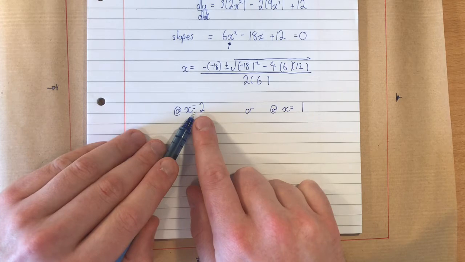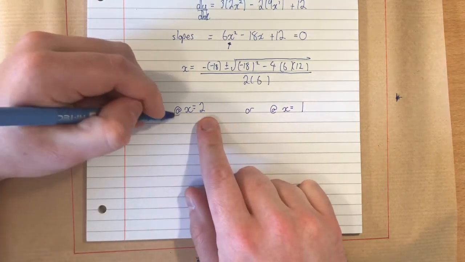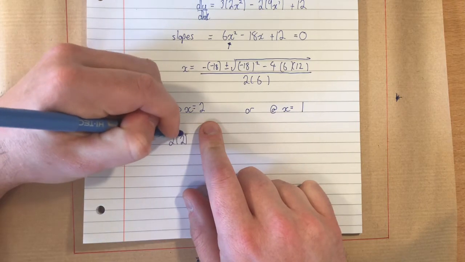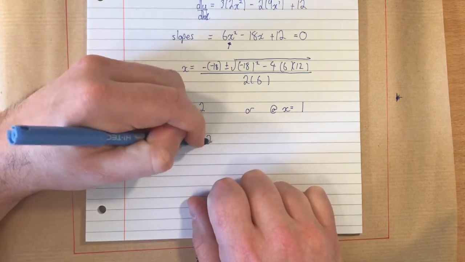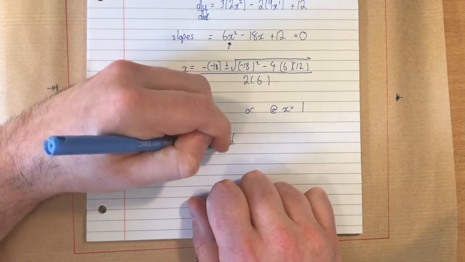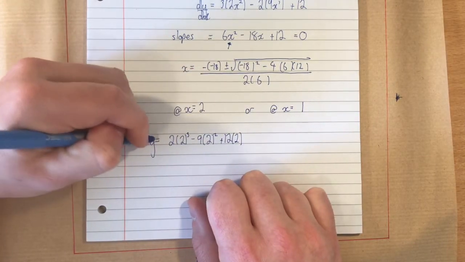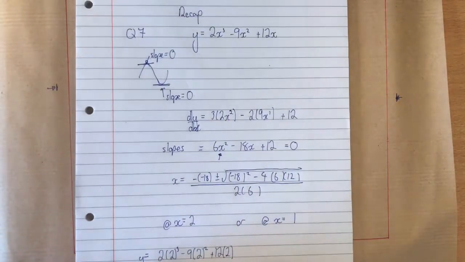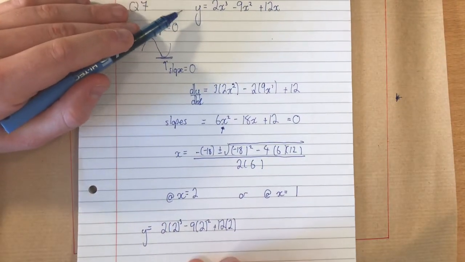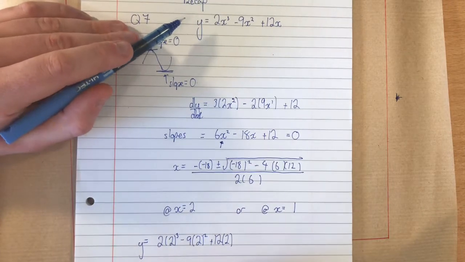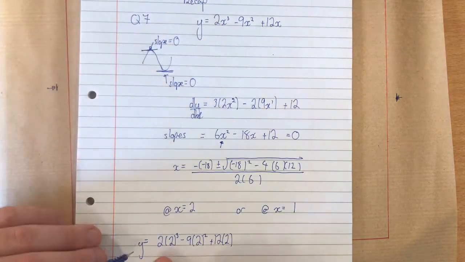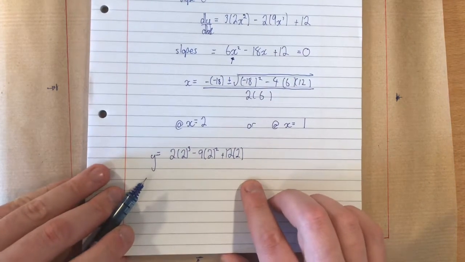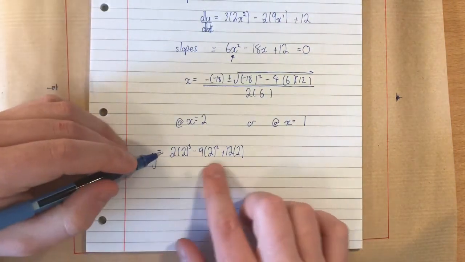Probably the handiest thing to do would be to work out the y values. So let's take a look at the y values. We go 2 bracket 2 cubed minus 9 bracket 2 squared plus 12 bracket 2, and that's what y is equal to, and we get that from the original function up here. So y is equal to this thing here, and we also have y is equal to this thing here. So doing the substitution, we get this.